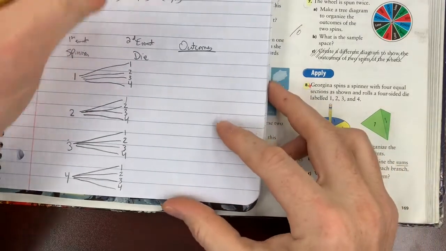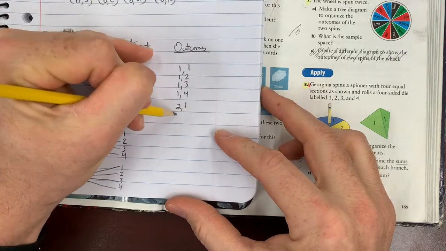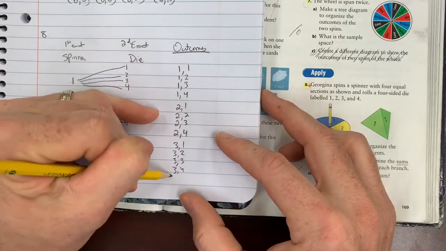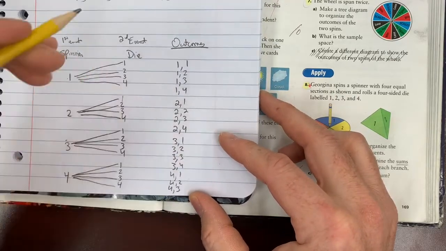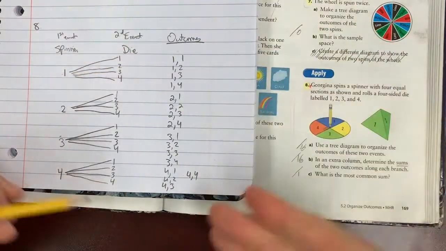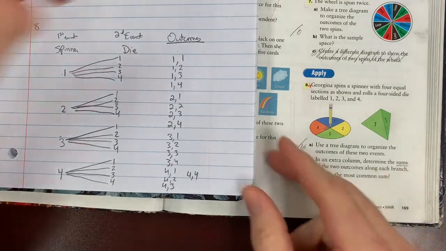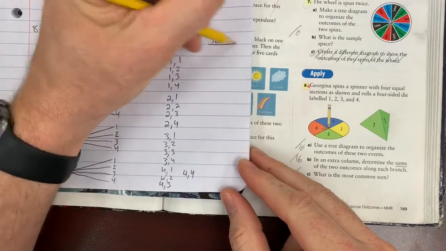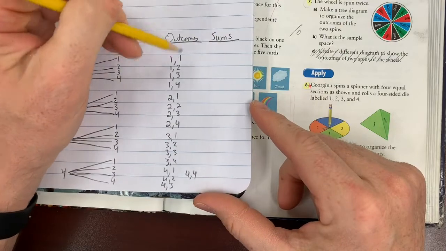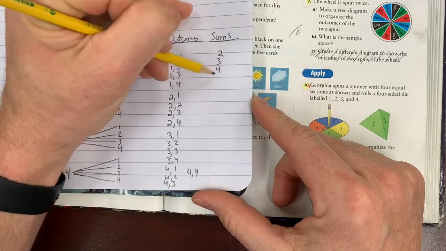Now I have to list all the outcomes. So we could have a 1 and a 1, a 1 and a 2, a 1 and a 3. Didn't have enough space, should have started higher right there. So now we have all of our possible outcomes listed there. Next, we're asked to determine the sums of the two outcomes. Now you're going to see these once in a while, so I may as well demonstrate this. So this is fairly simple. Sum means addition. 1 plus 1 is 2. 2 plus 1 is 3. 3 plus 1 is 4.